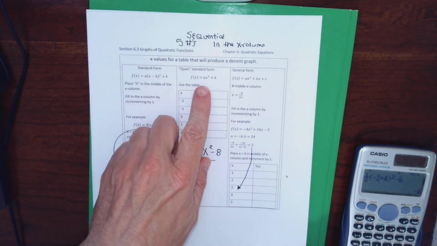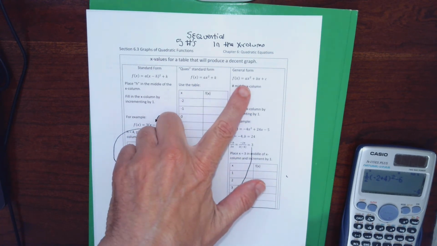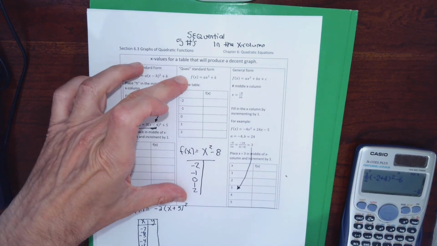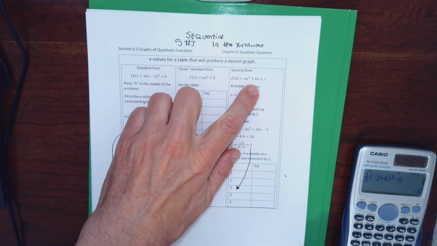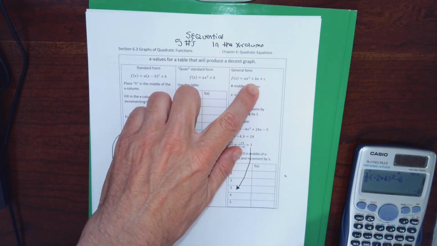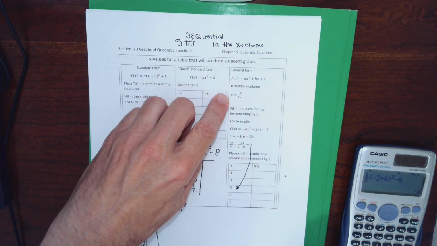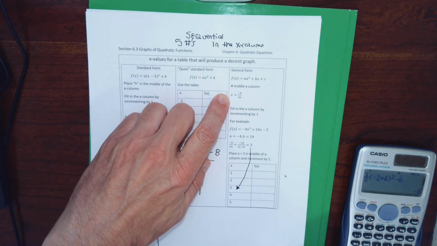If I don't have a parentheses, I either have one x squared term and no x term, or both an x squared and an x term. If I have just an x squared term and not an x term, I use the -2, -1, 0, 1, 2 table. If I have both an x squared and an x, which is going to happen in the problem we're about to do, to get the number in the middle of my x column, I use the part of the quadratic formula without the square root.